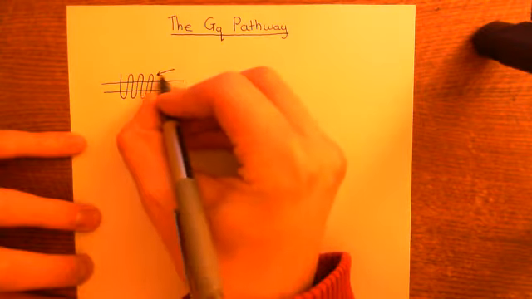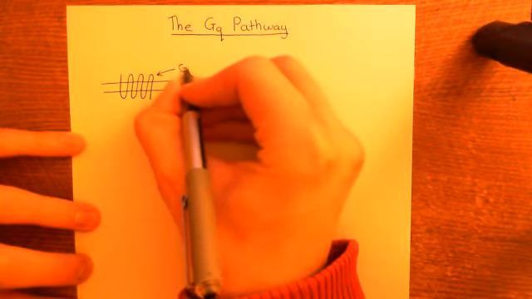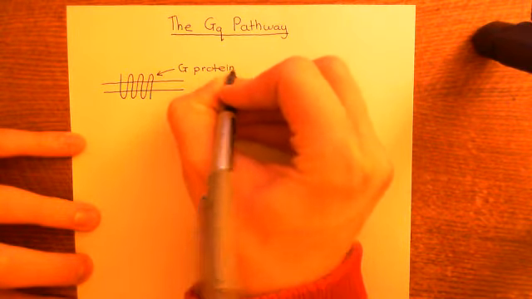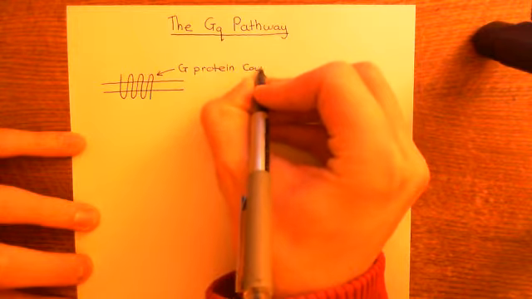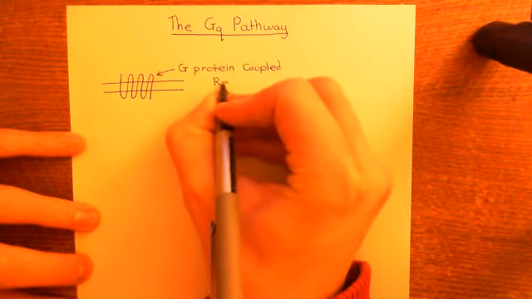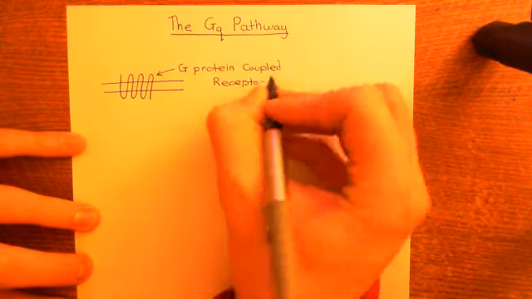So here, implanted into the phospholipid bilayer of the cell, is our G protein coupled receptor. G protein coupled receptors are often abbreviated to GPCRs for short. I'm going to try and keep this as general as possible.